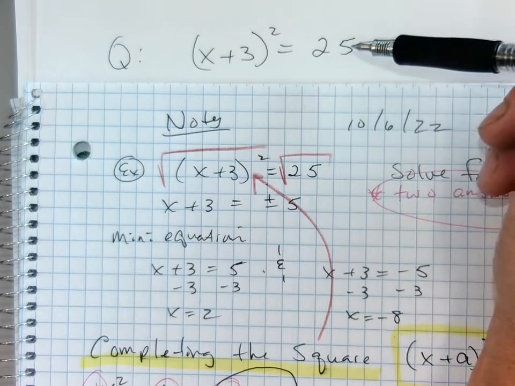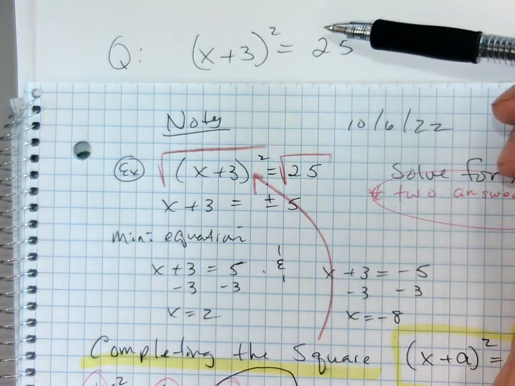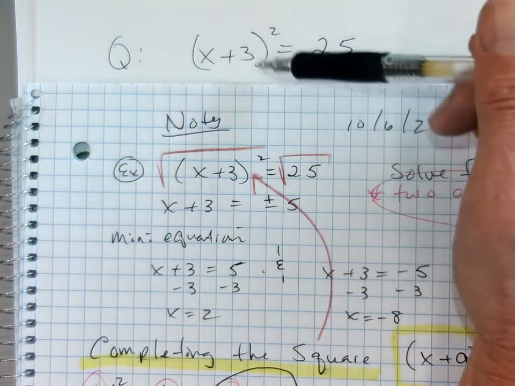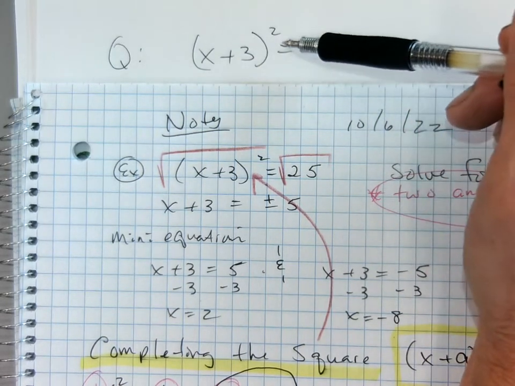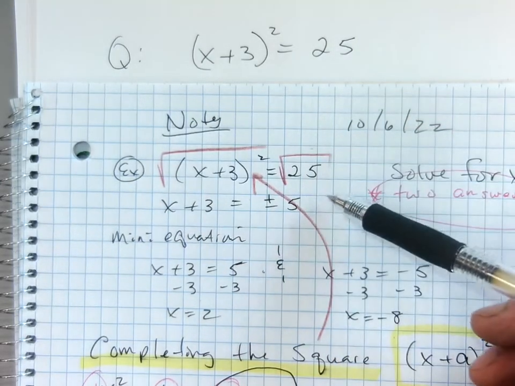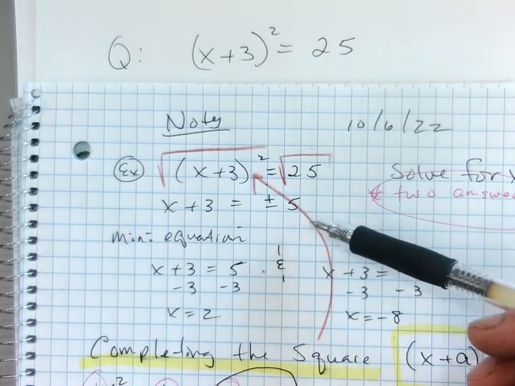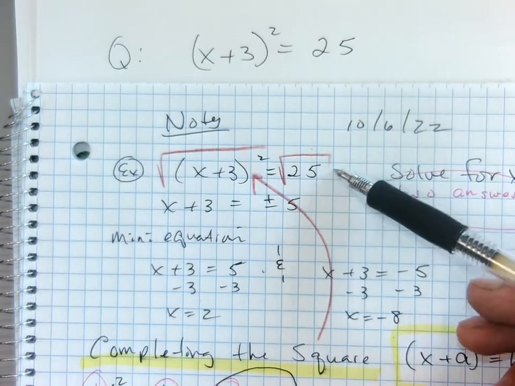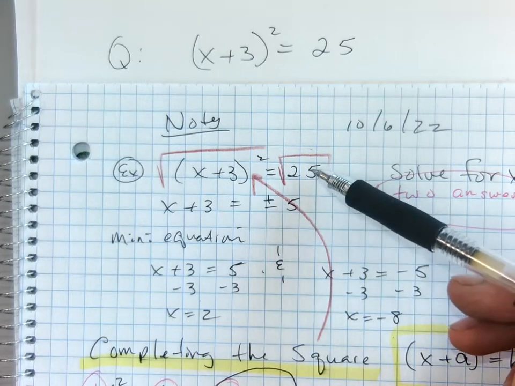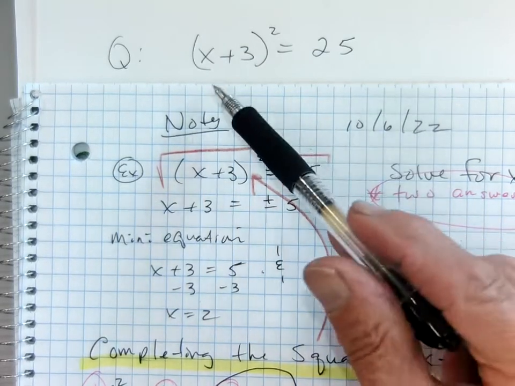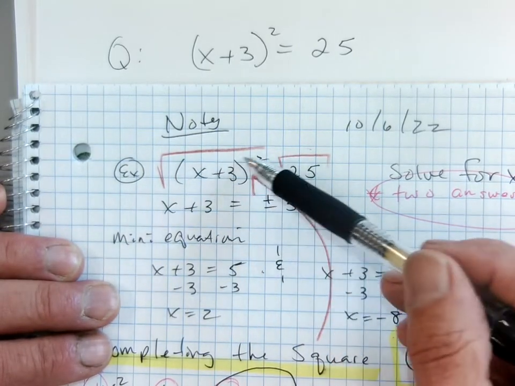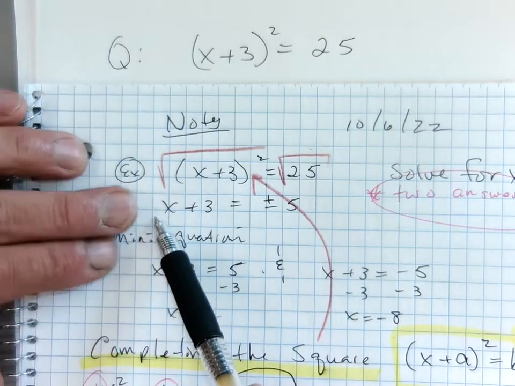In this particular form, what's really nice about this problem is solving it's easy because of the square on the entire expression. So to get rid of the square, I just square root both sides, right? I know the square root of 25 is 5, but don't forget there's always two answers. So it's 5 and negative 5, because negative 5 times negative 5 is also 25. So when I square root it, the square root cancels the square, and then it's gone.